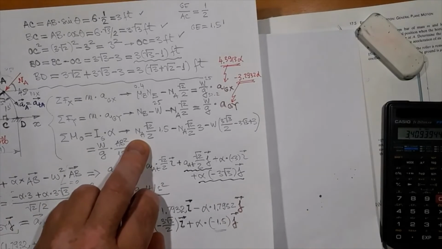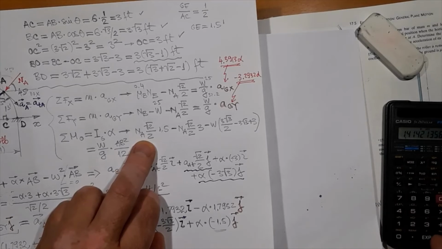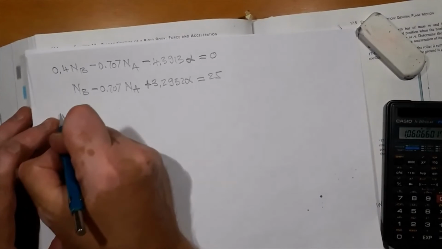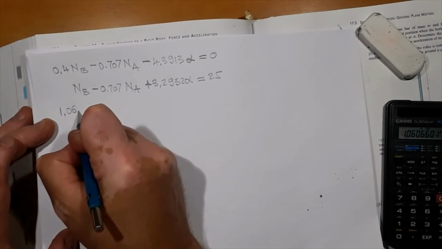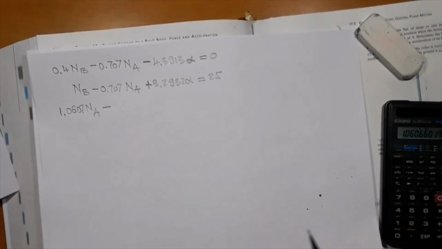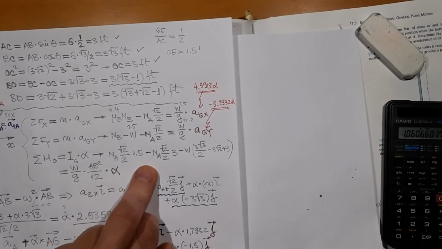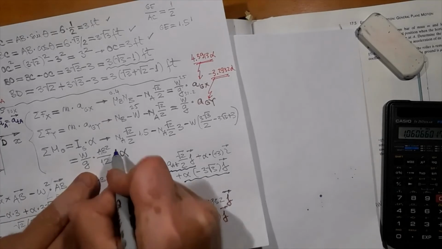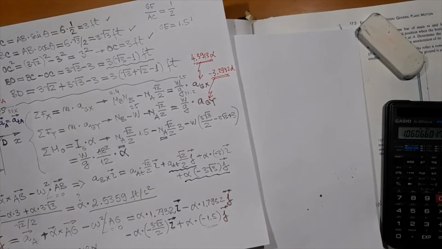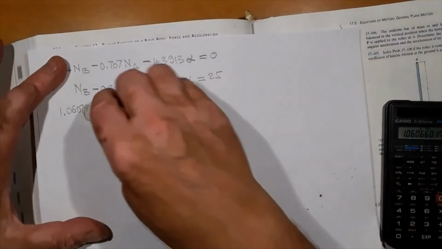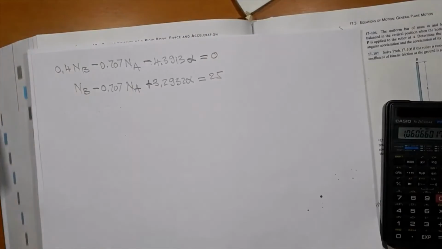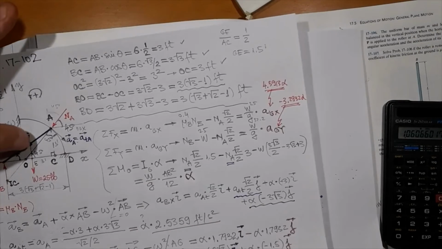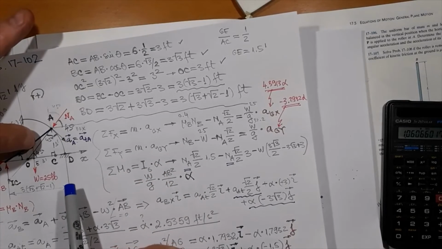And the last equation is the moment equation. So I have NA, square root of 2 over 2, times 1.5 equals, that's 1.0607 NA minus NA comes in front, so we have, let's see, the full thing, so combining the two, again, when we sum moments, and do I have everything?